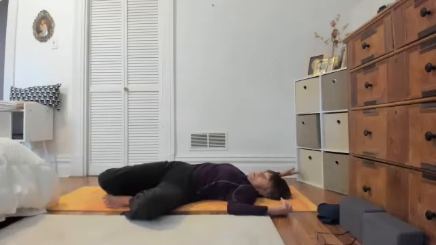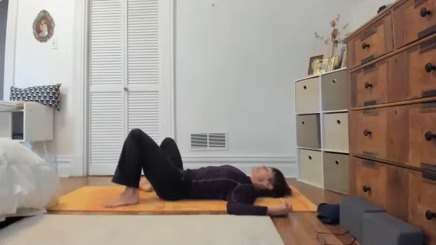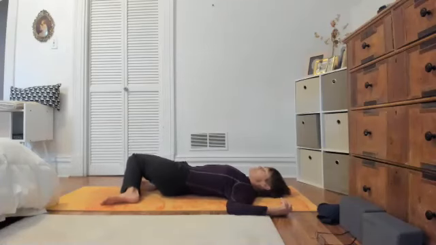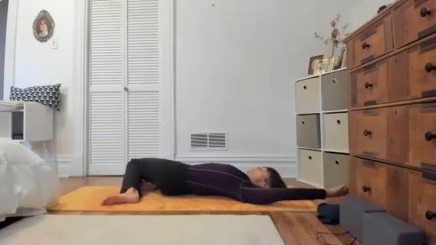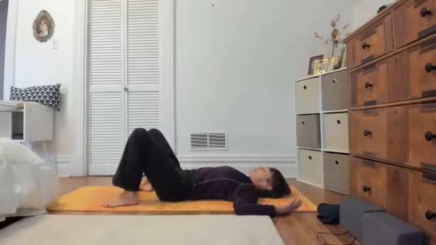Inhale, reach the opposite arm long. Exhale, bring that arm back to center. We're back to the goalpost. Inhale, both knees up. Exhale, knees to the other side. Inhale, stretch opposite arm long. Exhale, bring that arm back to goalpost. Inhale, knees back up to center.